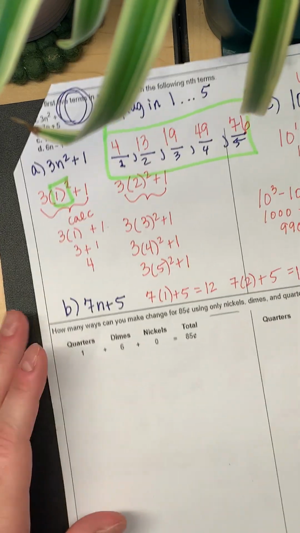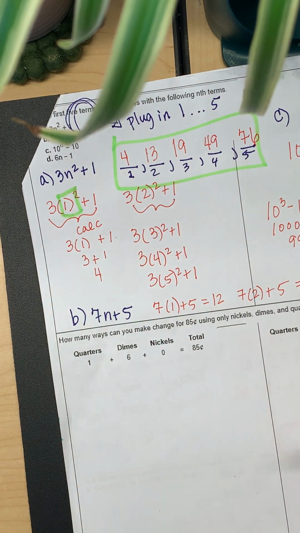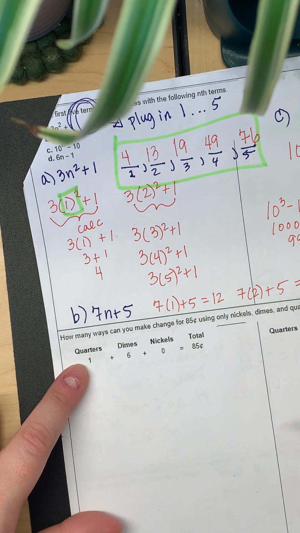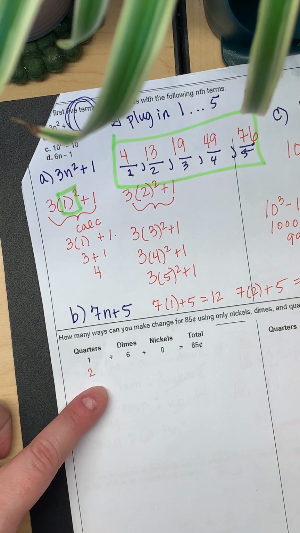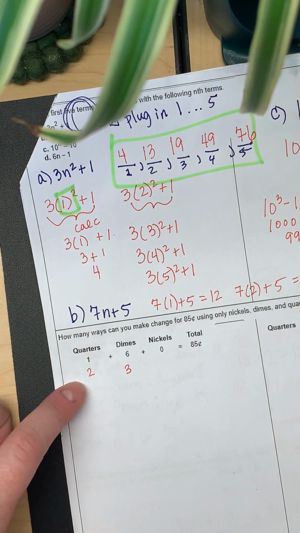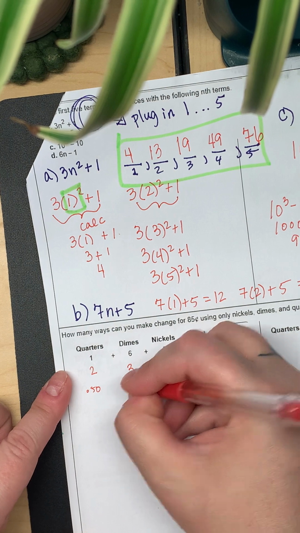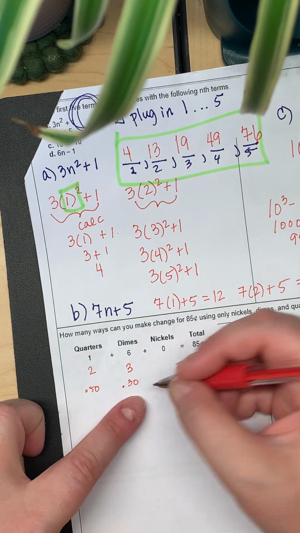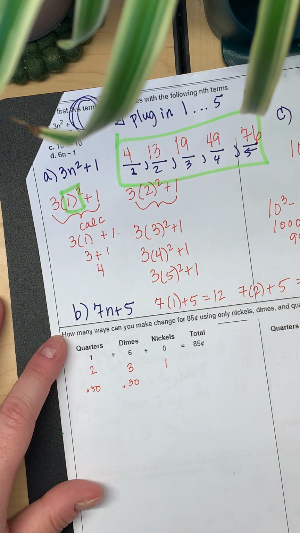We have 1 quarter and 6 dimes. That makes 25 cents plus 60 cents is 85 cents. Okay, let's try 2 quarters. 2 quarters is 50 cents. And then you could have 3 dimes, because that's 30 cents, so that would make 85 cents, and then I would need, nope, that would make 80 cents. Then I would need 1 more nickel to get 85 cents.